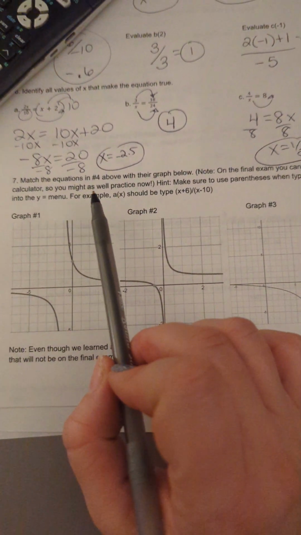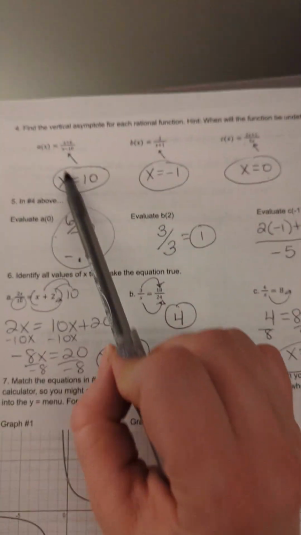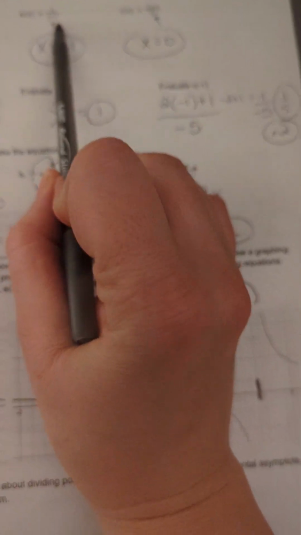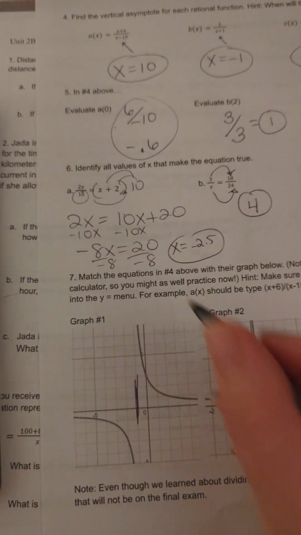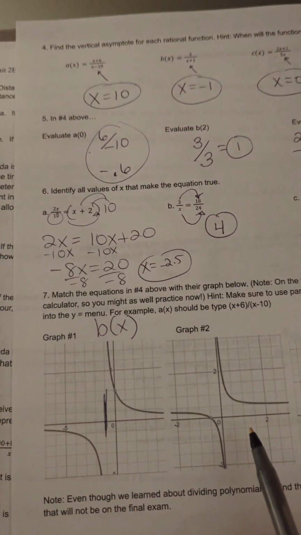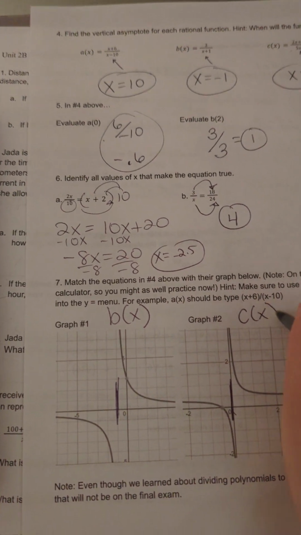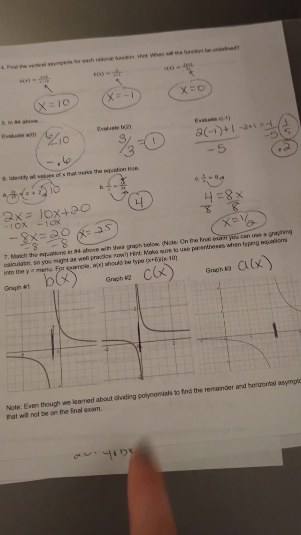All right, so we're matching the equations in number 4, which was way up here at the top, to their graph down below. So let's just look. Positive 10 was the vertical asymptote for a of x. Positive 10 is the vertical asymptote here. So this must be a of x. B of x had an asymptote at -1. So this graph appears to have an asymptote at -1. So this would be B of x. And our other graph had an asymptote right at x equals 0. So this must be C of x. And I wrote this note so you will not have to find horizontal asymptotes on your final exam.